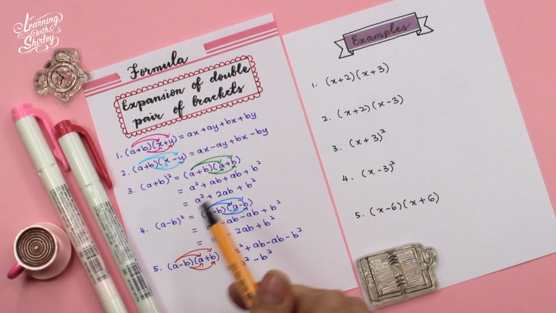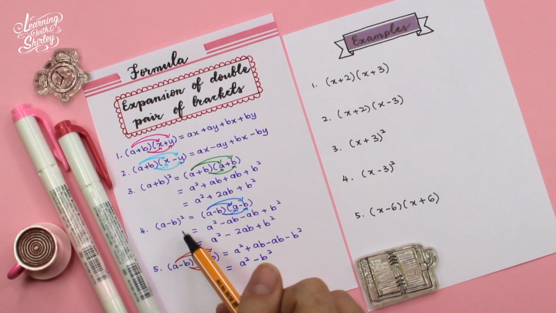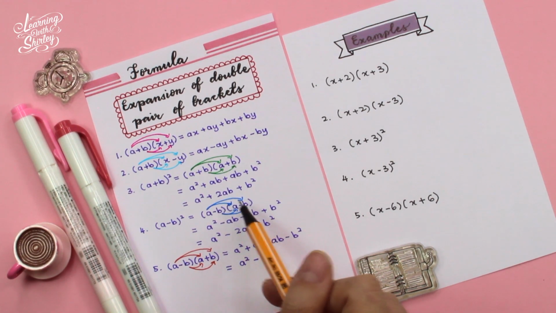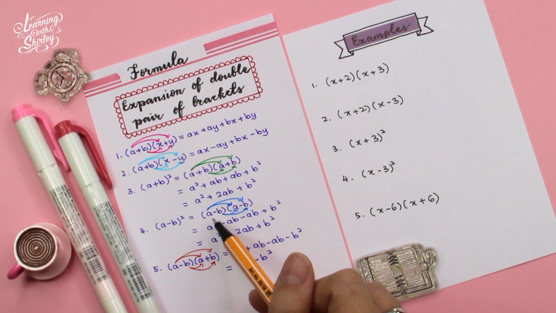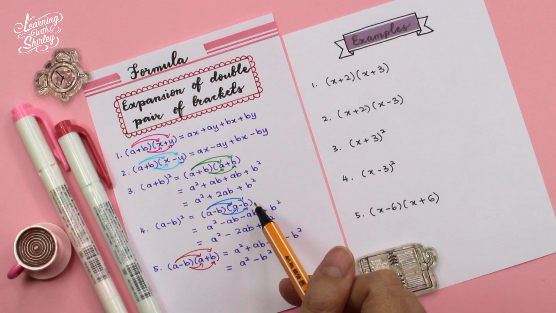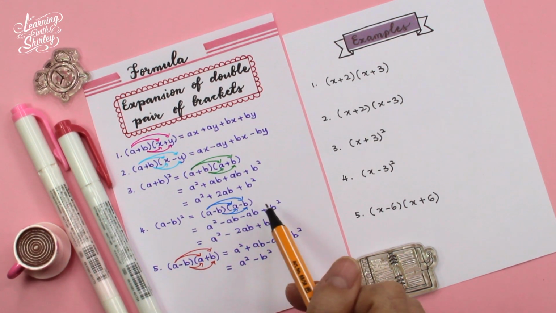Let's look at number 4. A minus b whole thing squared, which means that we multiply 2 times the same bracket, which is a minus b times a minus b. And then we draw the arrows and then we multiply one by one.